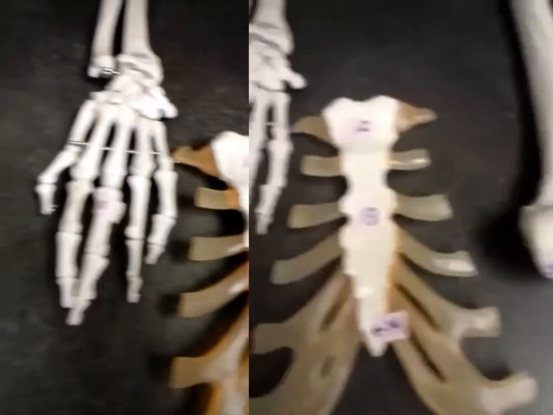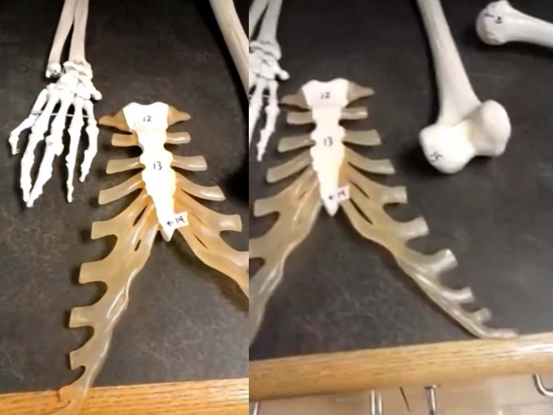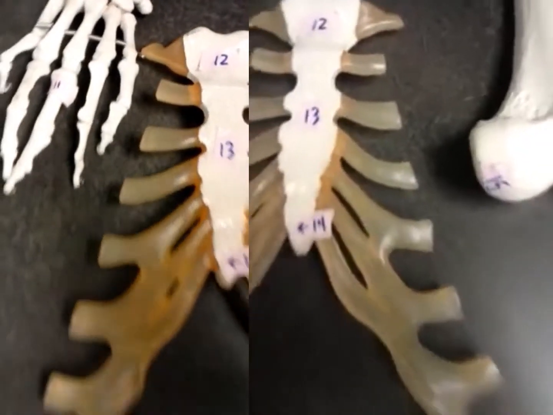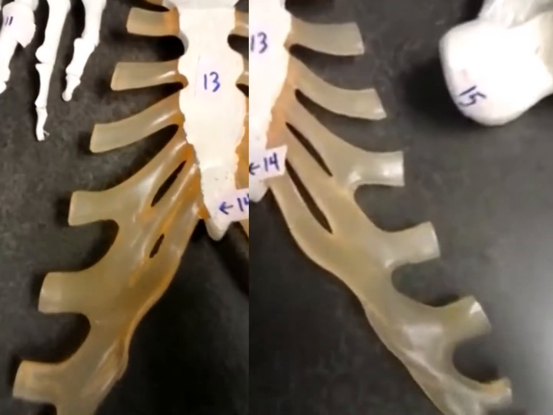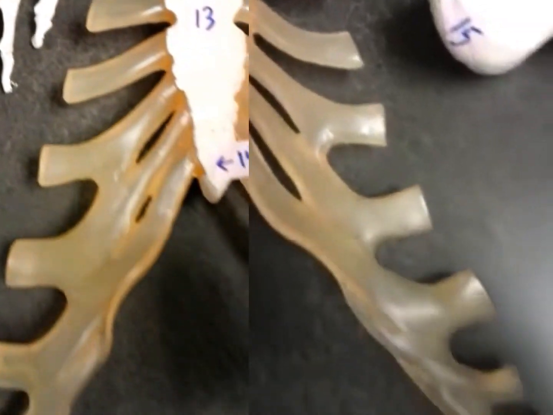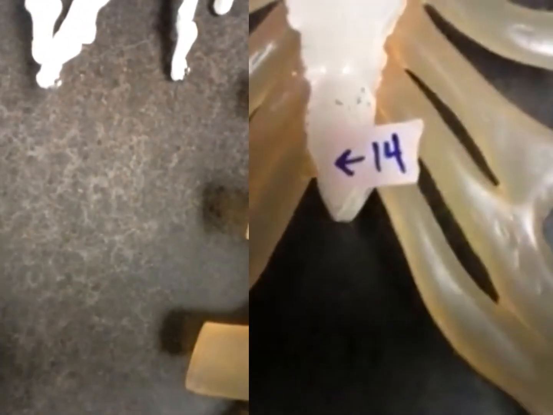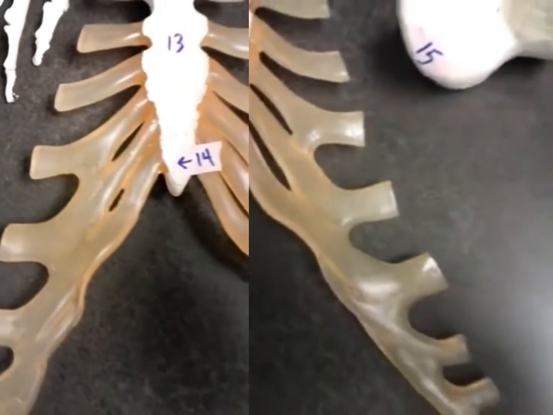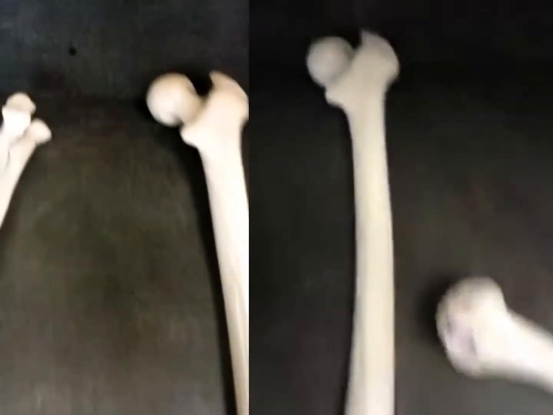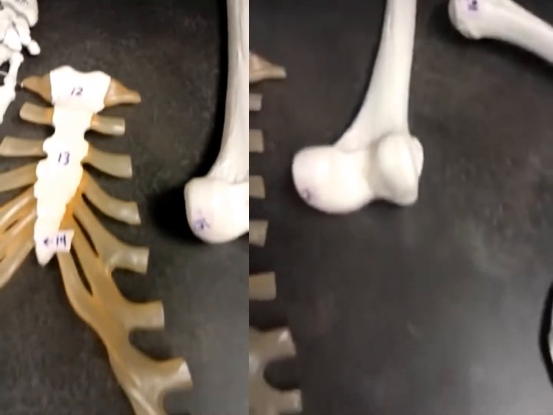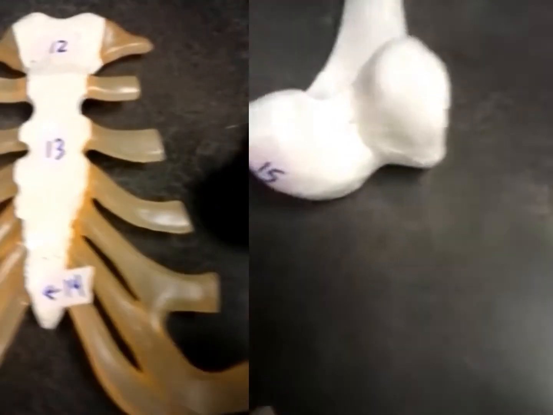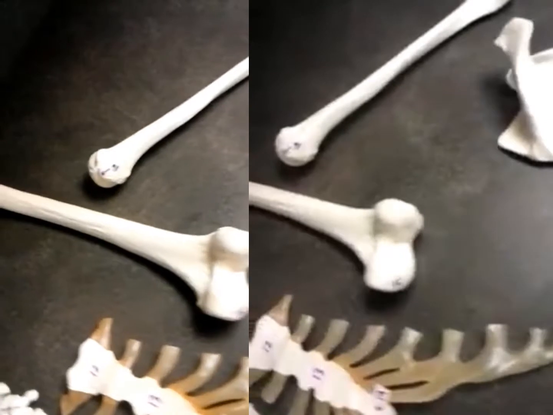Number 12, this is the manubrium of the sternum. Number 13, this is the body of the sternum. Number 14, this is the sphenoid process of the sternum. True or false? Number 15, this is the left femur, and this is called the greater tubercle. True or false?